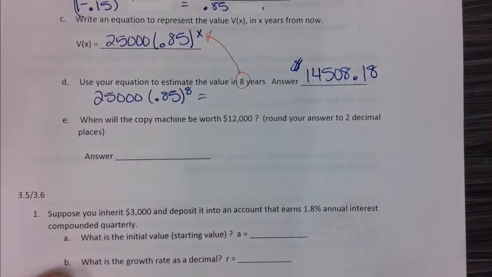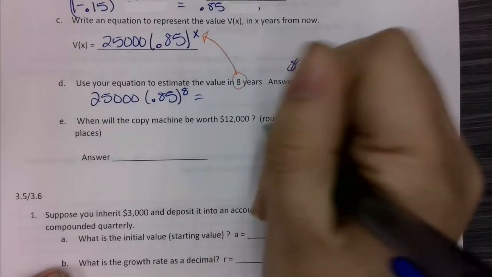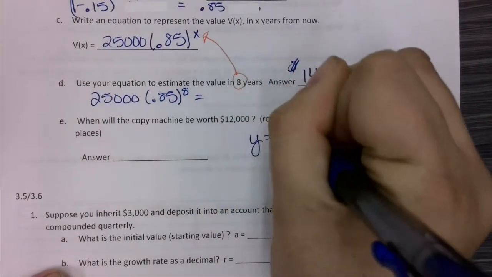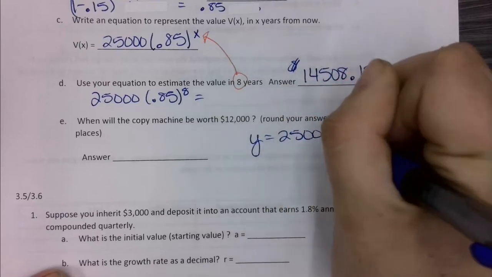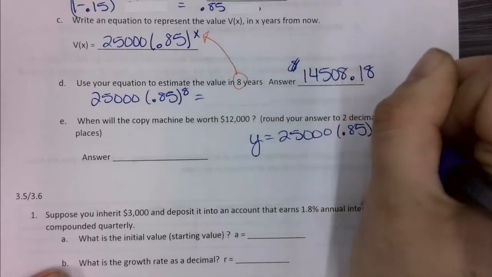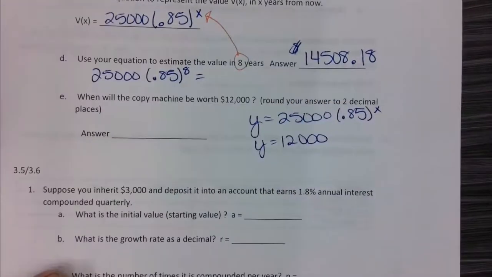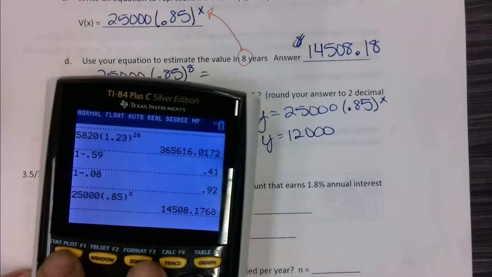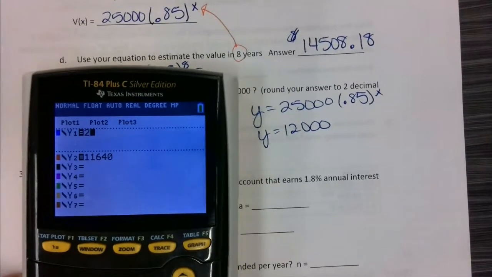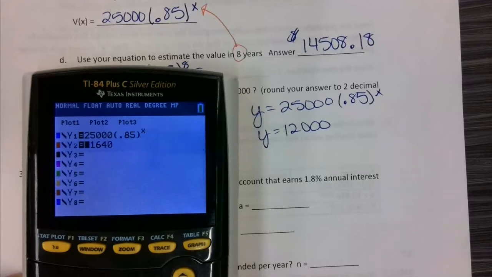It wants me to figure out when it'll be worth 12,000, so I'm going to graph the y equals 25,000 and I'm also going to graph the y equals 12,000. Then I'm going to change my window.